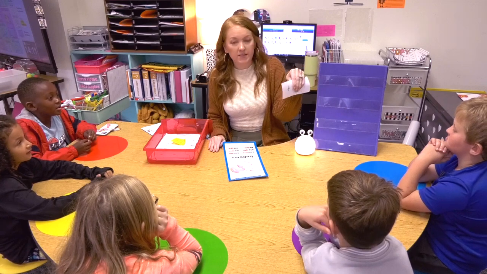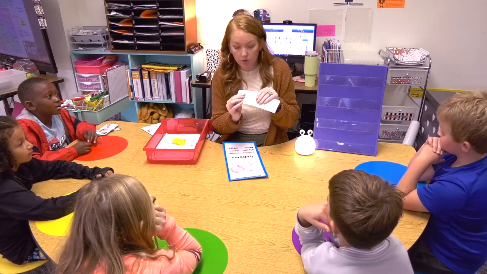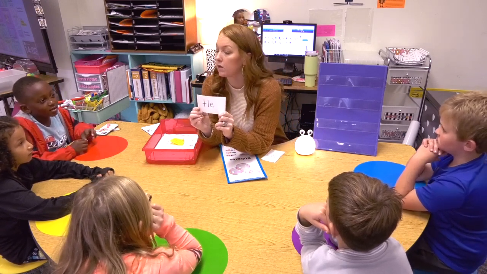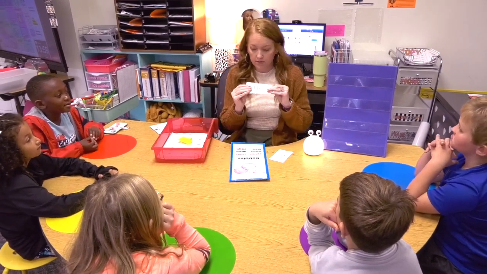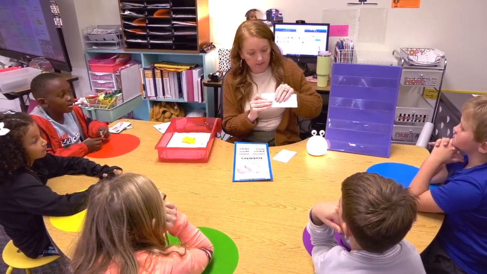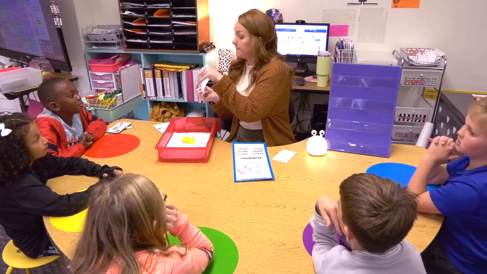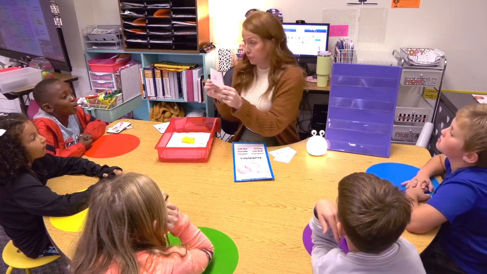T. And what sound does T say? So if we have our T and then we put it with O, what's that say? Tool. Not tool. Okay, everybody say tool. Good. So this consonant is P, and then we put it with O, and we have pull.